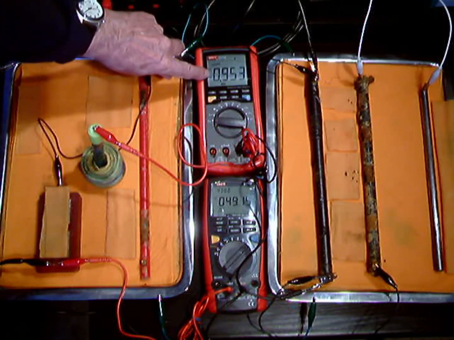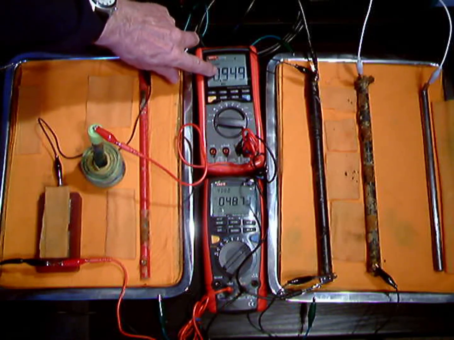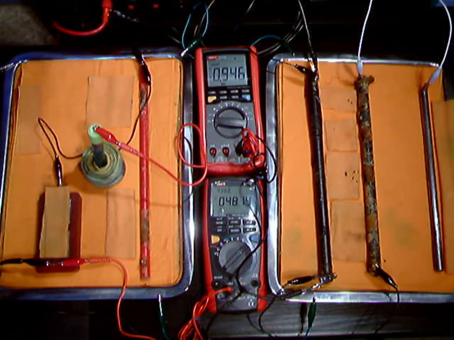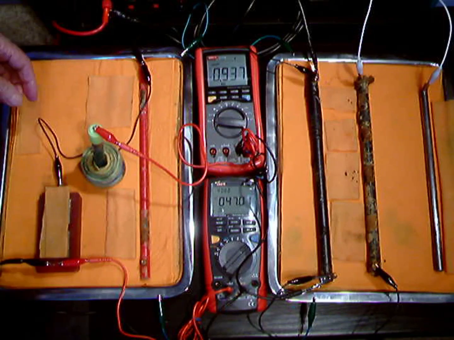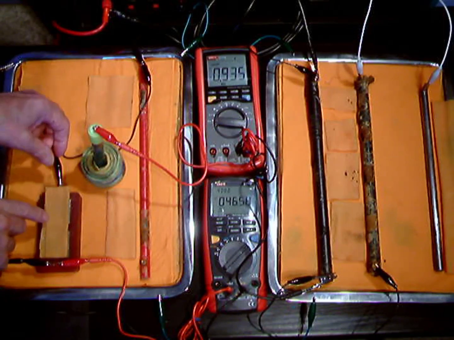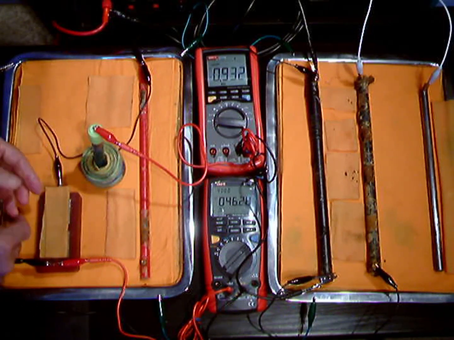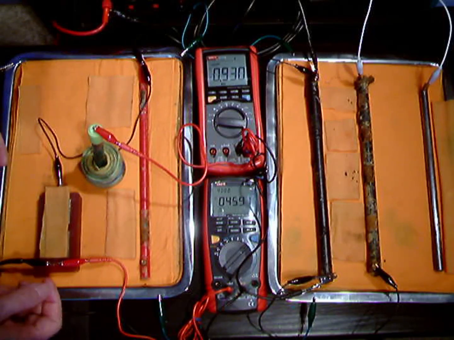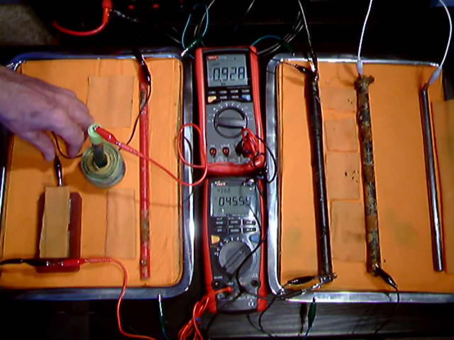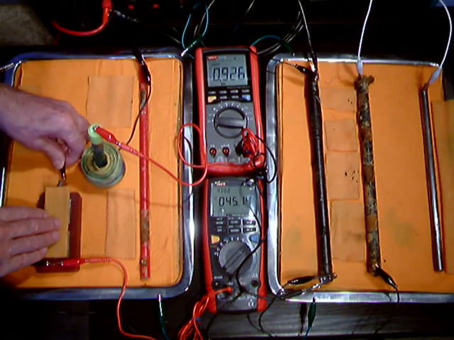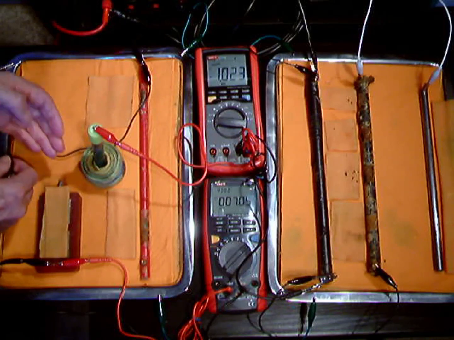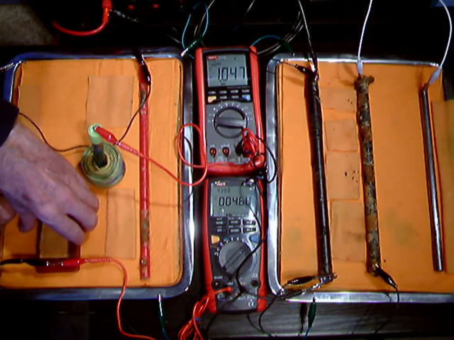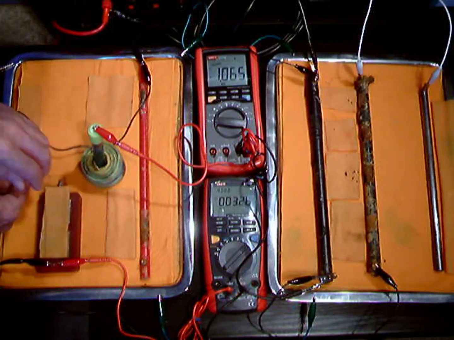Now you will note that this is at 0.954 because the charges in this area have been reduced by the charges going into the bottom plates of this coating fault. When I disconnect this, you will see the effect on the meter reading. The meter reading has gone up, that means there is no path for the charges.